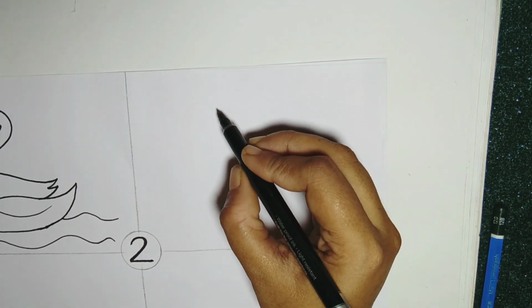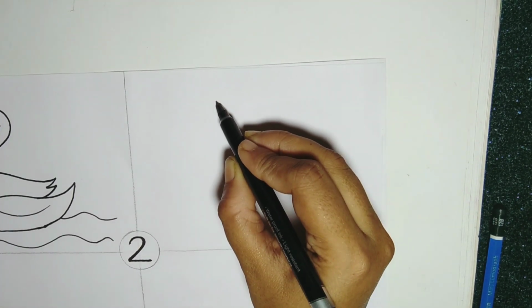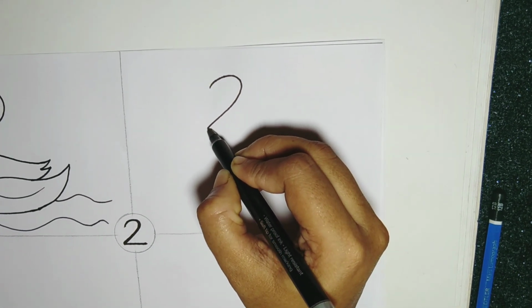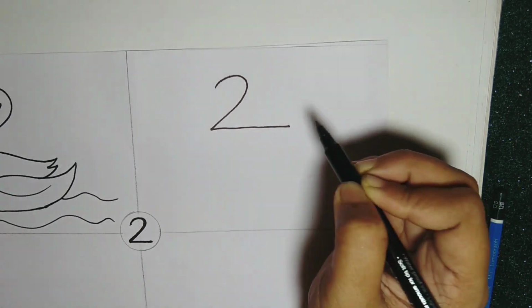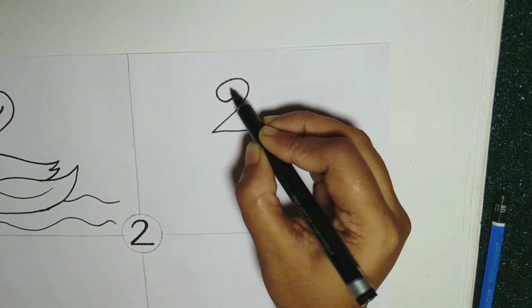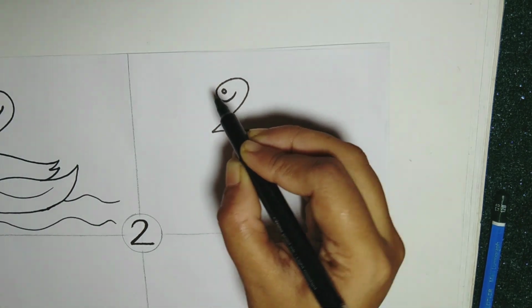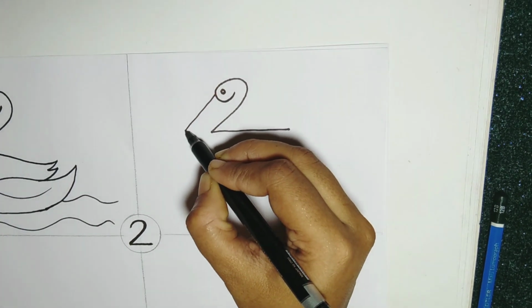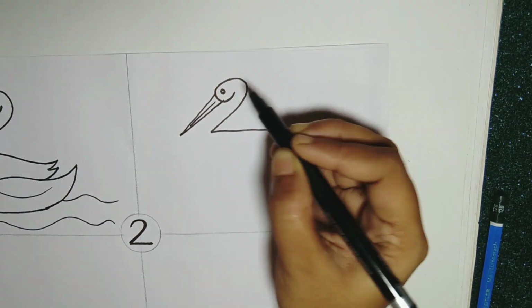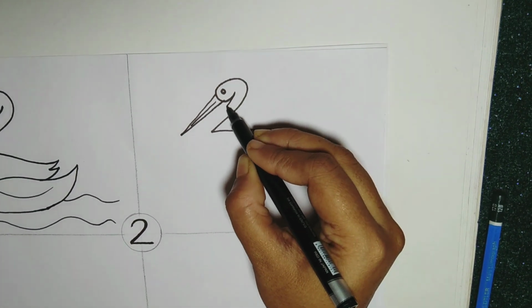Next one is the crane. Now draw the 2 like this shape. Don't join the full portion. Make eyes. Long beak of the crane. Neck.